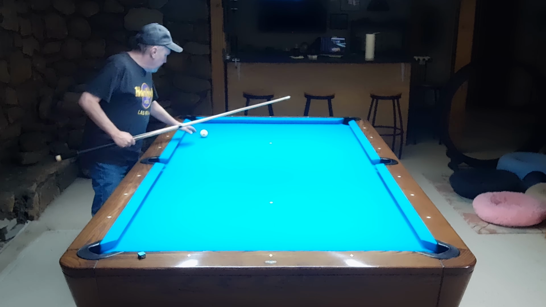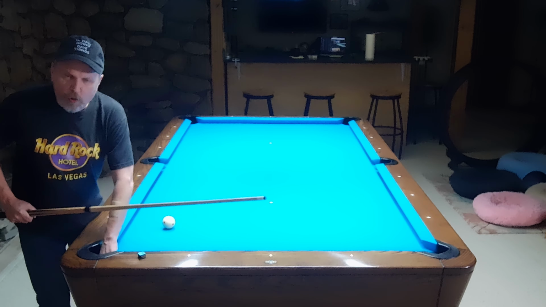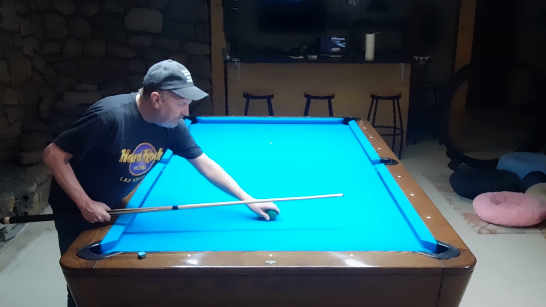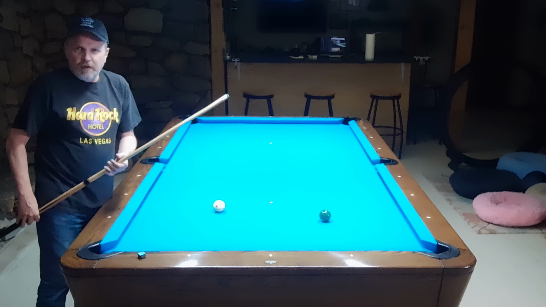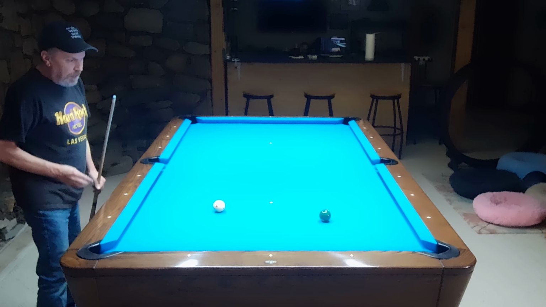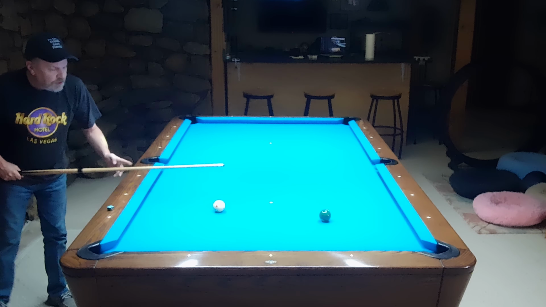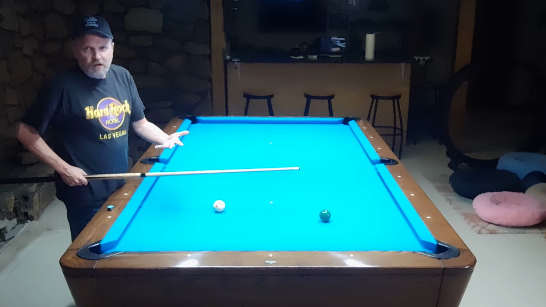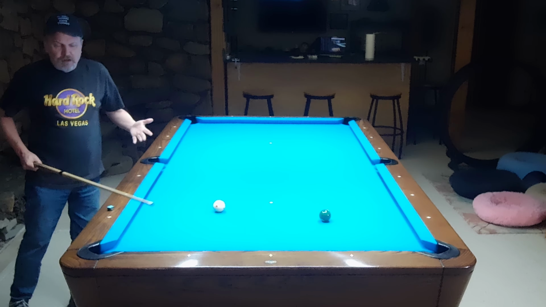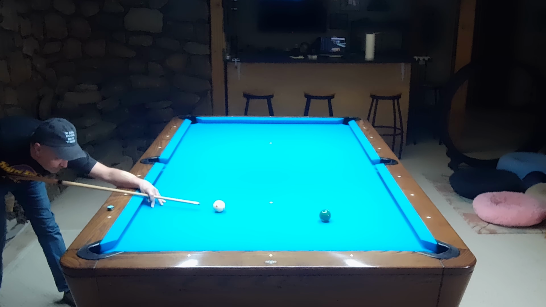Hey guys, something I noticed the other day. Well, it's something I've noticed before, and then I guess I work on it and maybe fix it, but then it keeps creeping back into my banks game. So what you watch here is not what the six does. Ideally, the six is going to bank here, cross corner. But watch what the cue ball does when I shoot this.